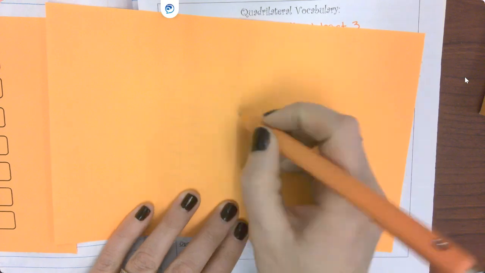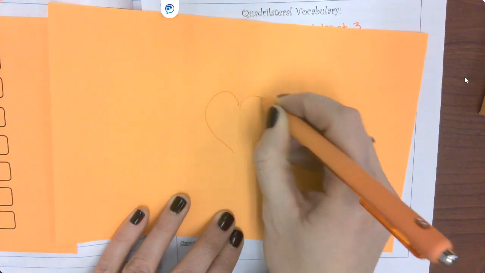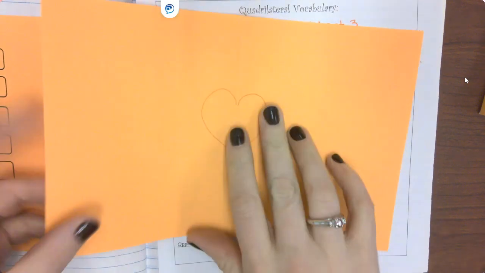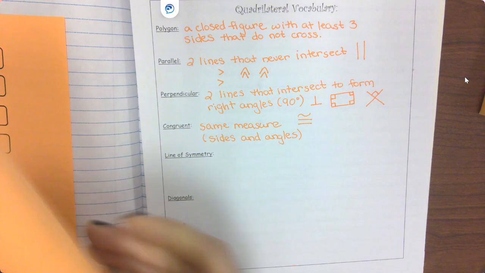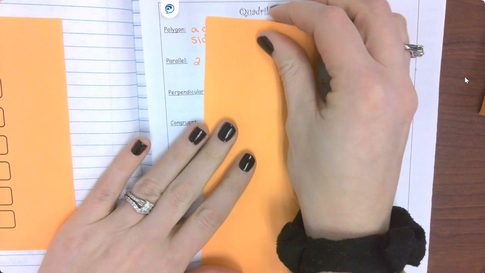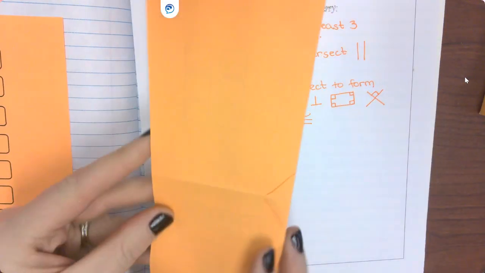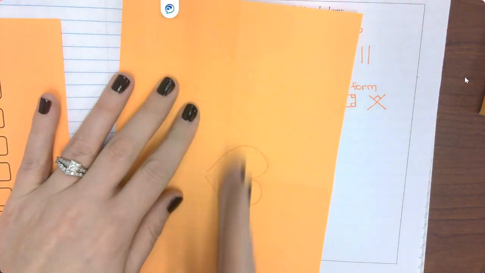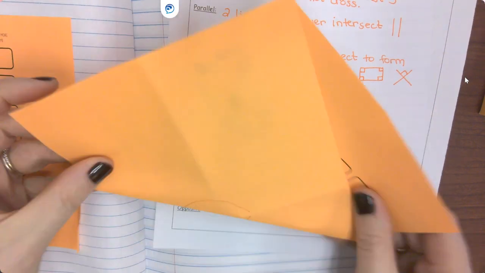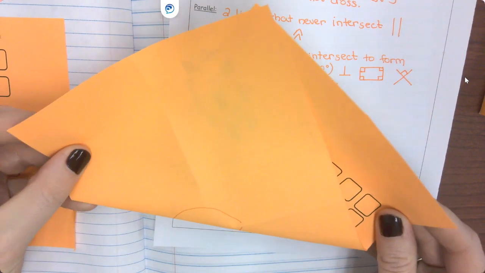So I could draw, if I had like a heart, that would be a line of symmetry through the heart because it would be a mirror image. Now, if I were to take this, it's going to mess up my heart a little bit. But in terms of my rectangle, I could take this and fold it this way. My heart doesn't have a line of symmetry going through it, but the paper does. So this would be a line of symmetry through my rectangle. If I were to fold this way, corner to corner, this is not a line of symmetry because my triangles don't line up.